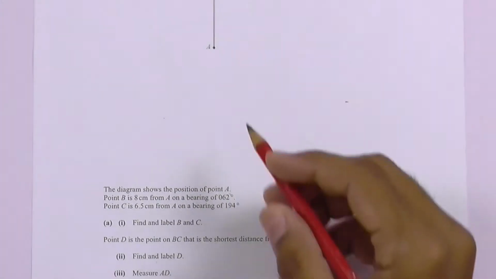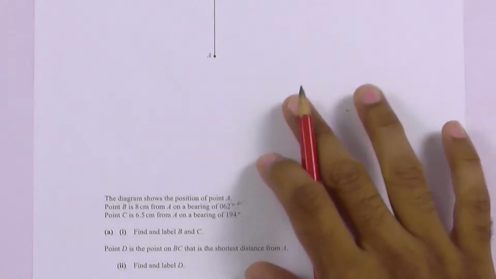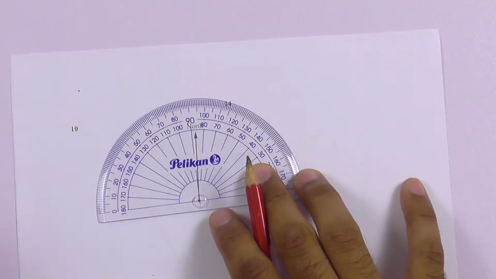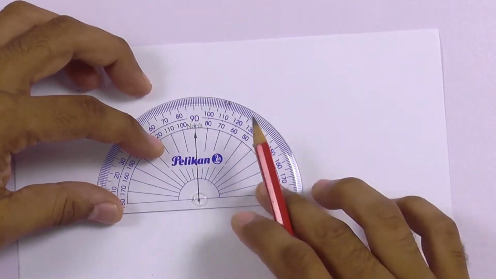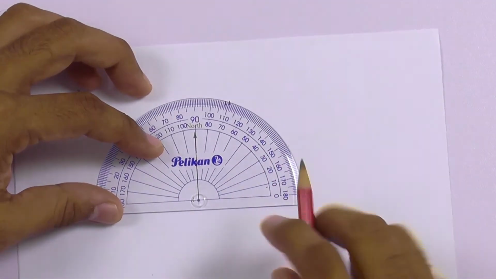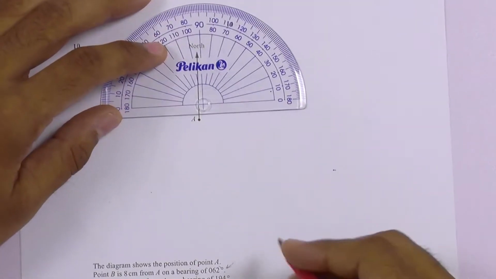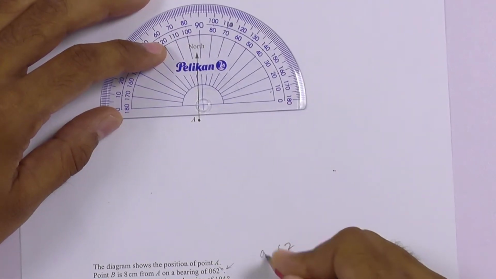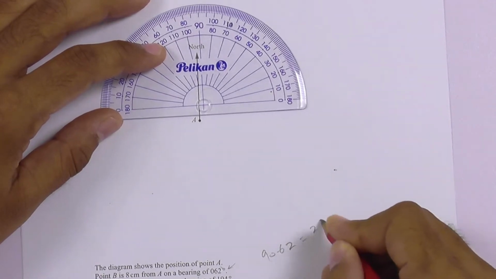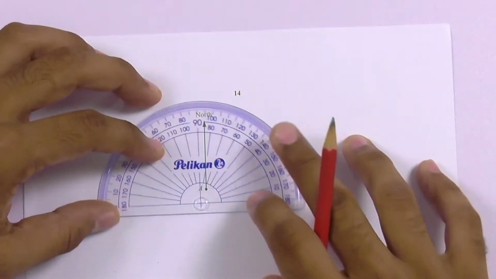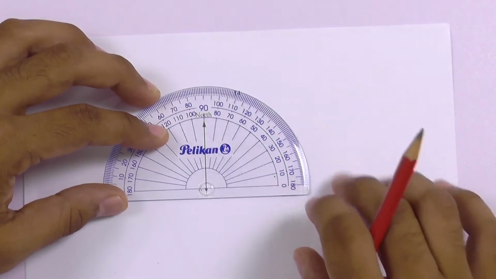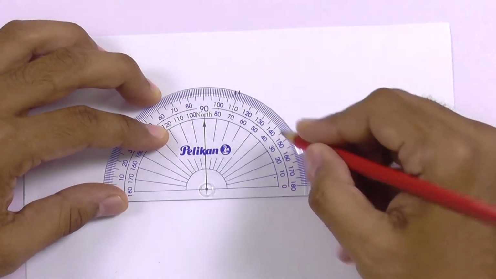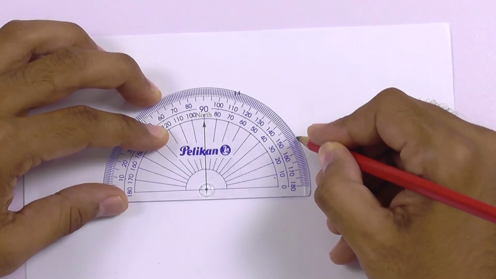Now in order to find B, that means we need to measure the angle from here to be 62 degrees. So an easier way of doing this is if you subtract 62 from 90, you would get 28 degrees. So on the protractor, it will be easier for us to measure. So let's see where 28 degrees is. 28 degrees is going to be somewhere around here.